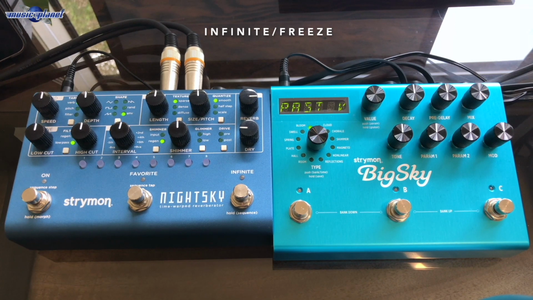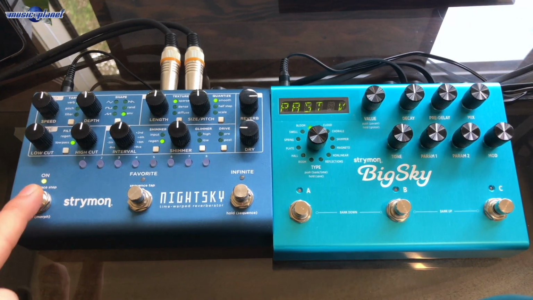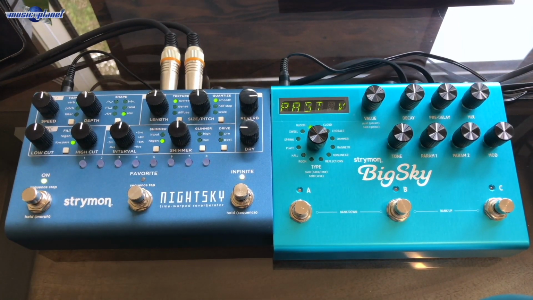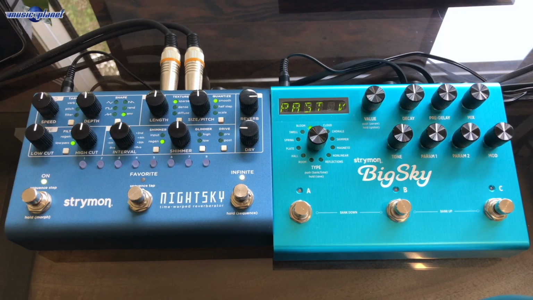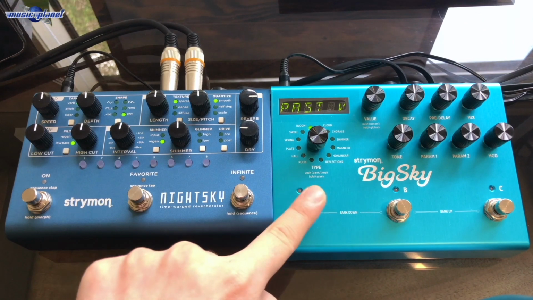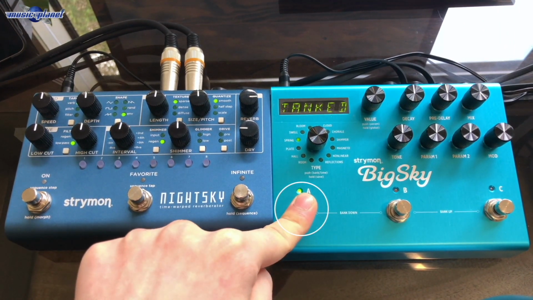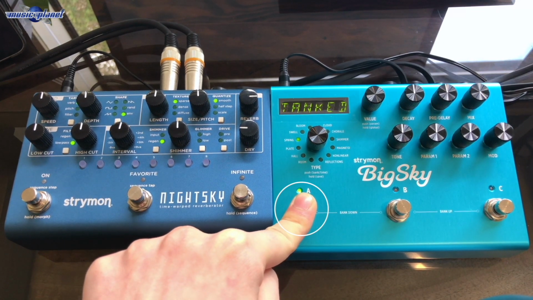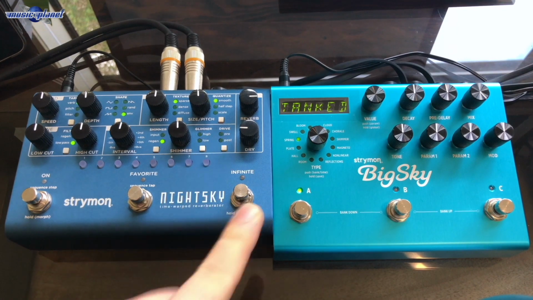Now let's have a look at the infinite functions on these 2 pedals. If we engage the Night Sky and press the infinite switch, this will hold whatever note that you are playing into the pedal. This can be really cool for creating ambient drones, which you can play on top of. But you can also set this pedal so that new notes that you play will be added to the freeze. On the Big Sky, we have a similar feature, and all we have to do is just engage this and hold the foot switch down. This will freeze the reverb similarly to how the Night Sky does.